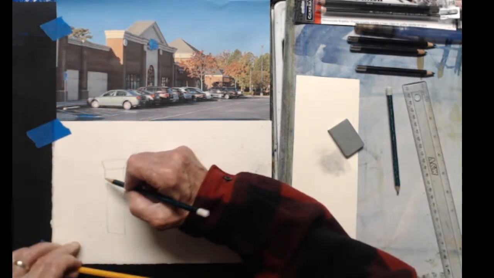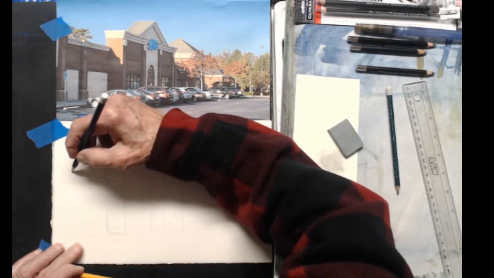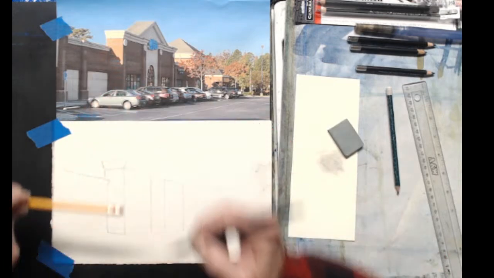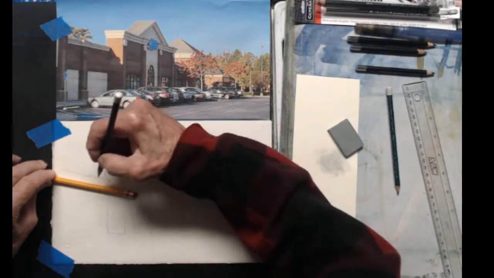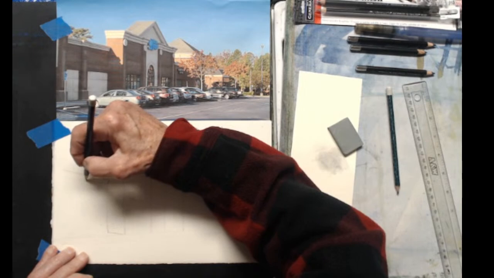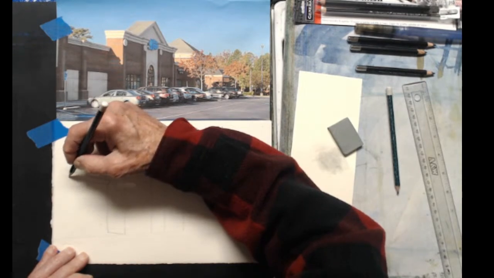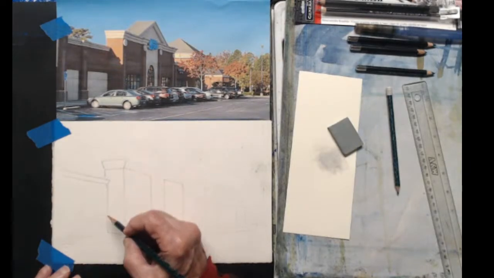And it has an angle also. So I'm taking the angles off here, off the photograph, and I'm observing the angle by sizing it. I'm sighting it with the pencil. Okay, so I've basically got this corner here pretty well.